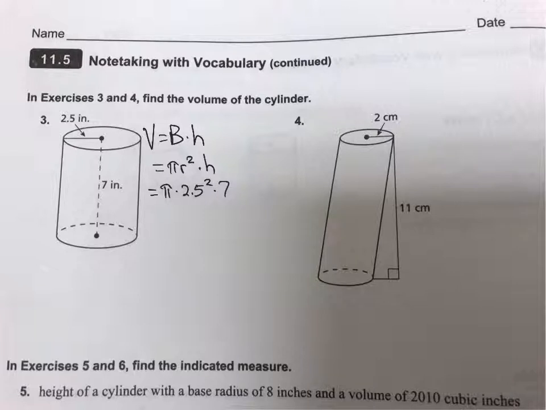Okay, so I would do it this way. I would take 2.5 squared because you do exponents before you do multiplication. If you remember PEMDAS: parentheses, exponents, multiplication, division, addition, subtraction. So square 2.5, which is 6.25, times pi on your calculator, times 7. And you get 137.4 cubic inches. And we'll just round to the tenths unless it says differently, okay?